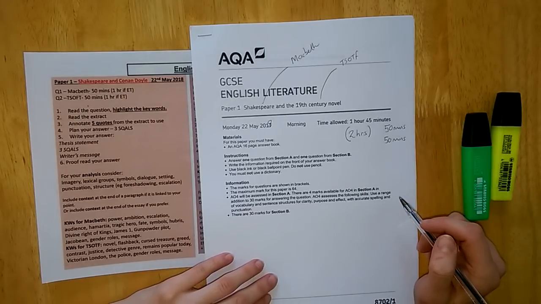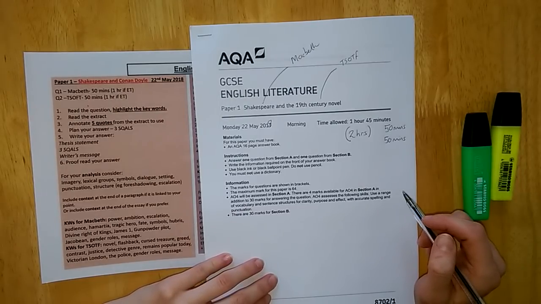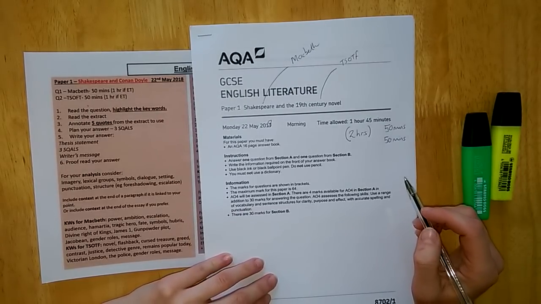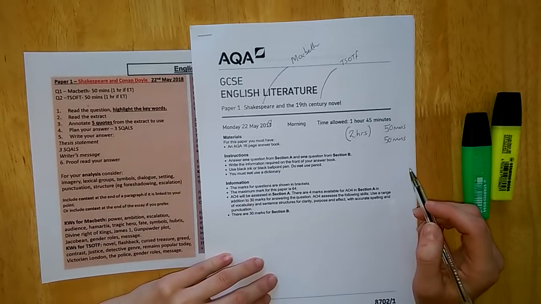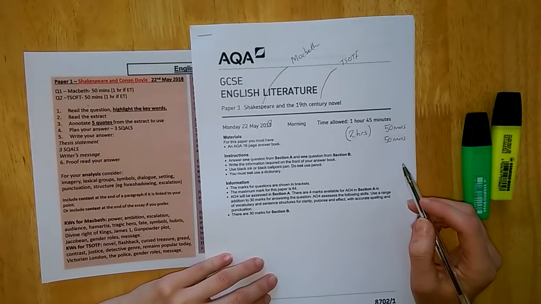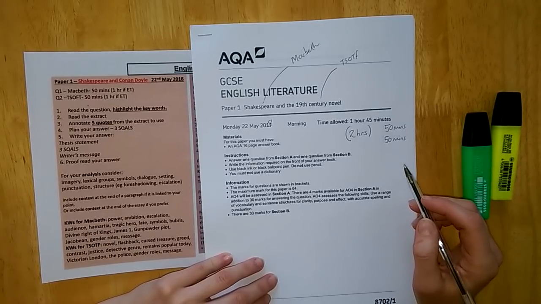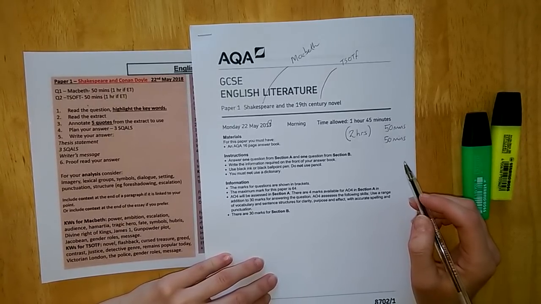One for each of the GCSE English exams that you're about to sit. The aim of the videos is to talk you through the steps to success for each question and also the timing for each exam question. If you use the videos and you memorise the steps, you'll be as prepared as you possibly can be for the exams, and also you'll do as well as you possibly can do.